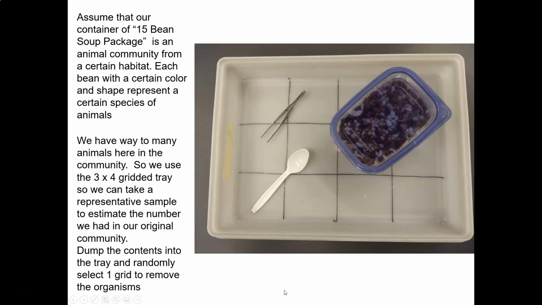With the 3 by 4 gridded separation, which will help us set equal, unbiased samples, samples will come out of these grid sets. So what we did was make that tray like that.